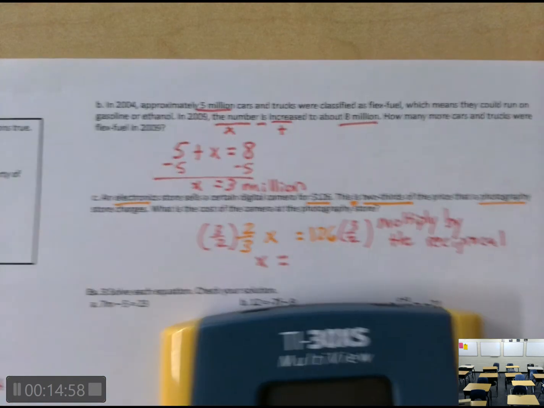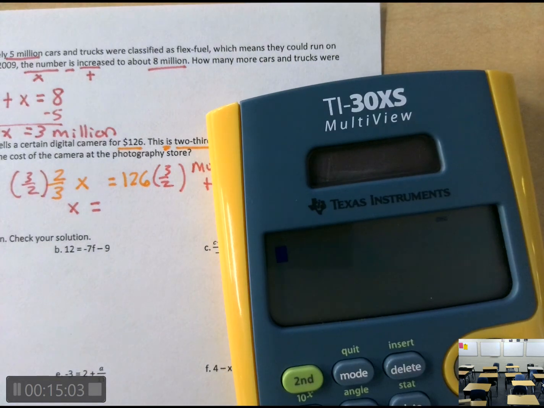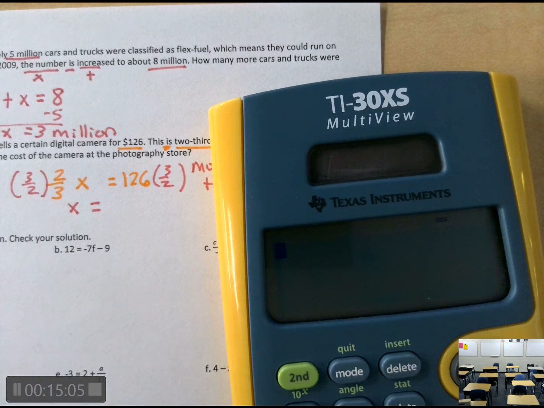Let me see if I can get both of these side by side. There we go. Alrighty. So I have 126, and then times, press the n divided by d button, 3 over 2. And that's going to give me 189.